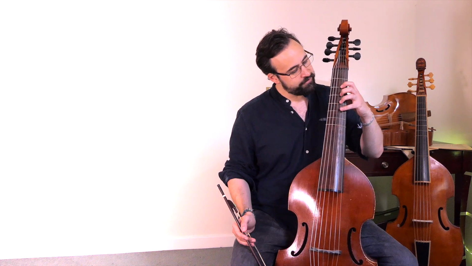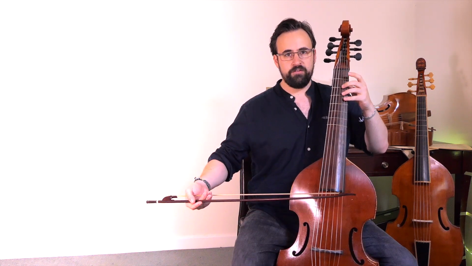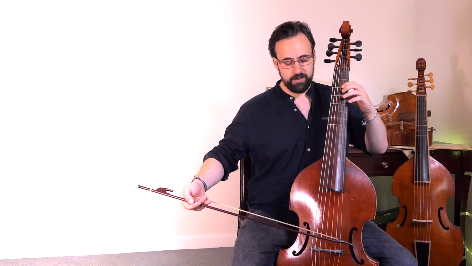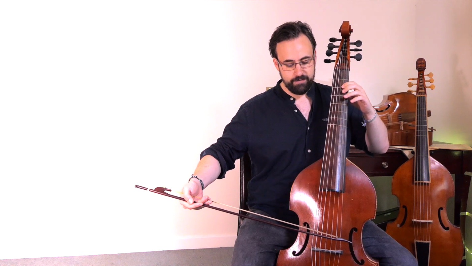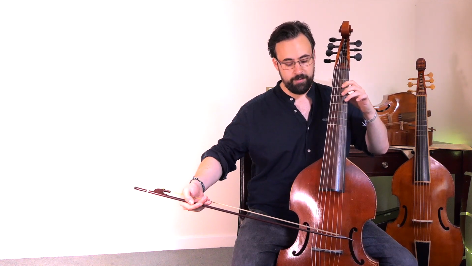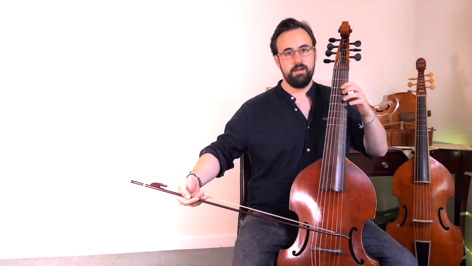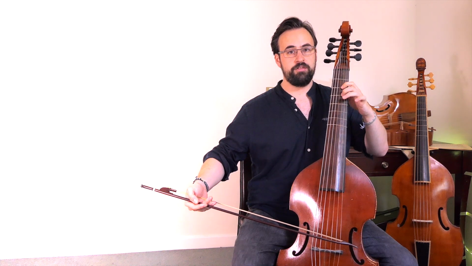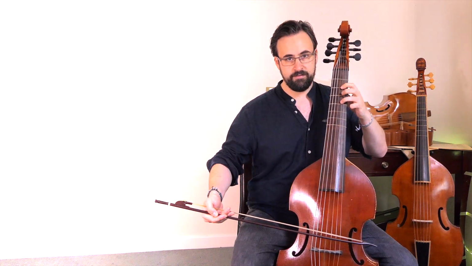A good exercise to practice your trills and to strengthen your fingers is simply to sit there and do variations on a trill slowly. So you might start with first finger to second finger, starting on the upper note, remember. And then you'd graduate to third finger to first finger.